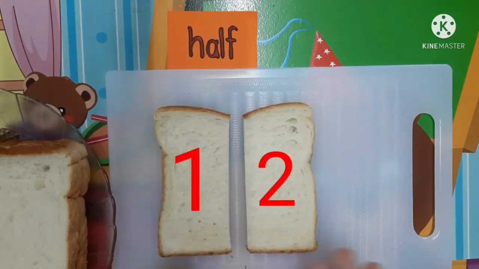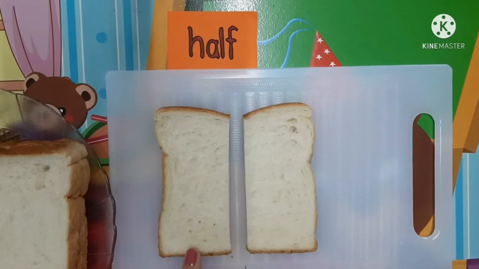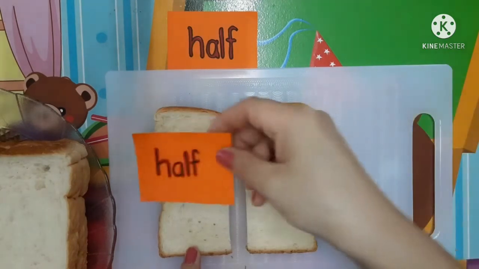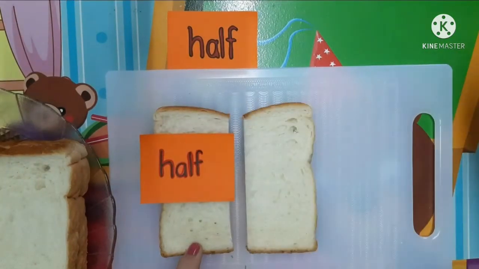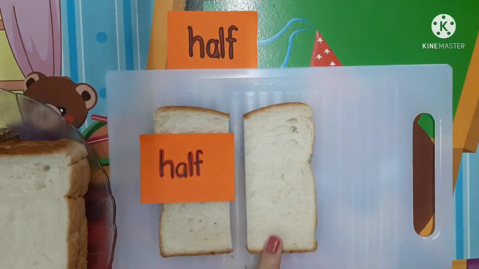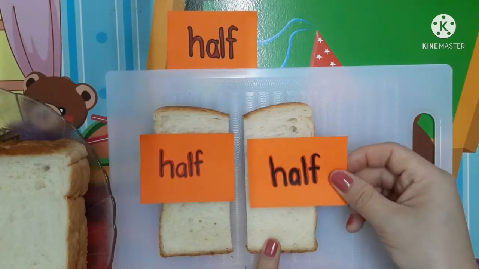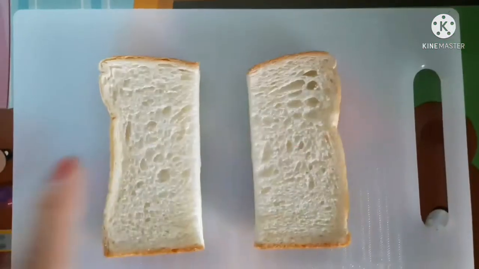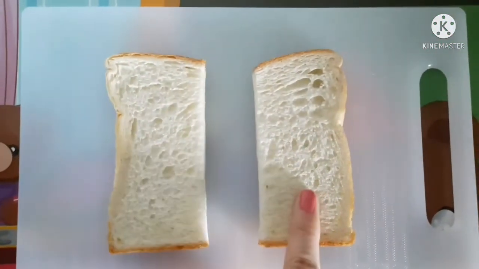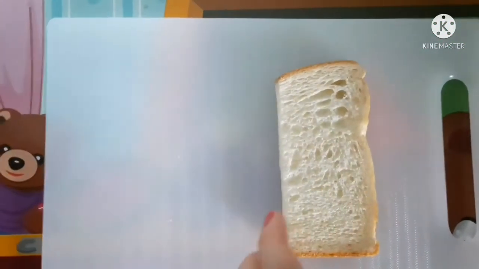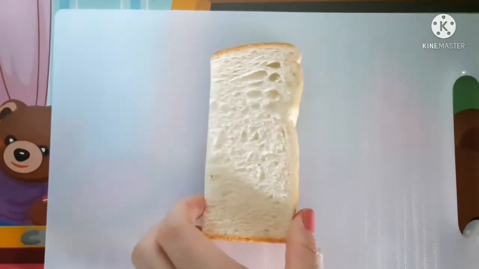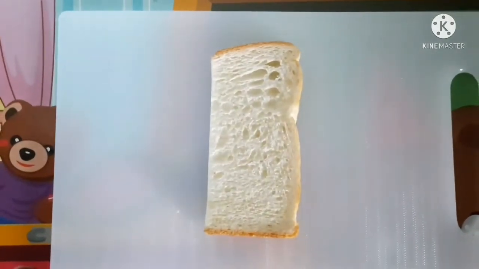1, 2. One part would mean 1/2, half. And the other part would mean another half, 1/2. Half, half. So this slice of bread is called half.